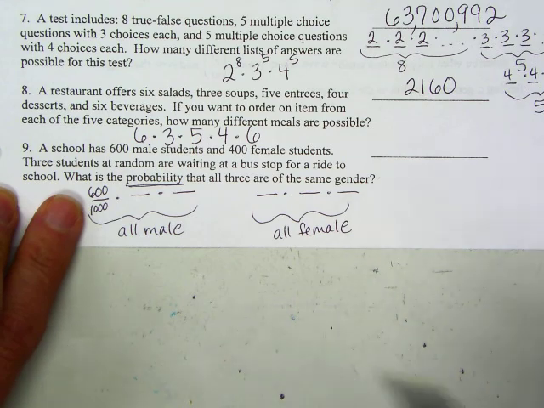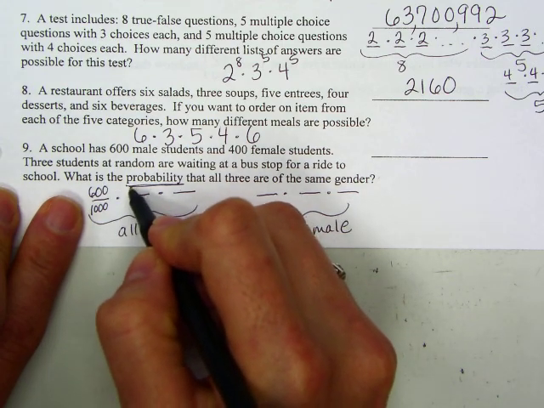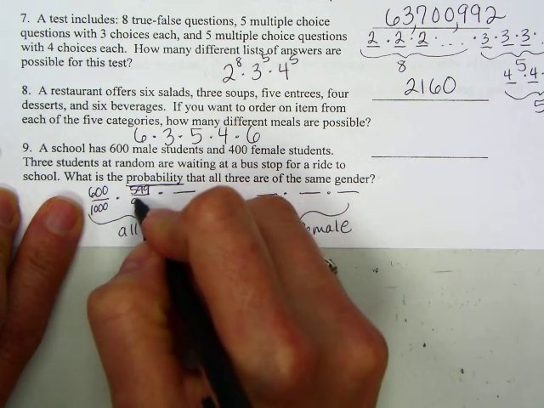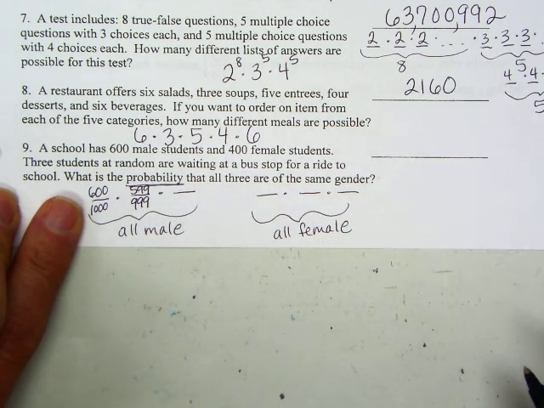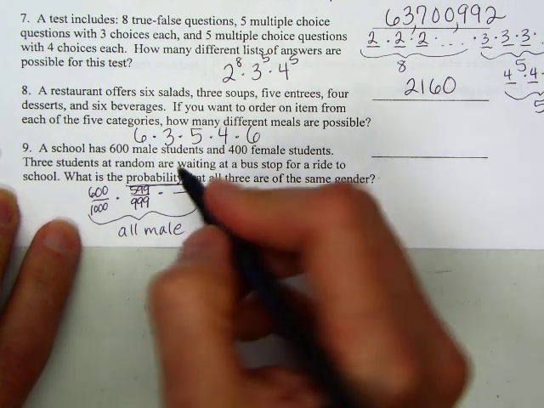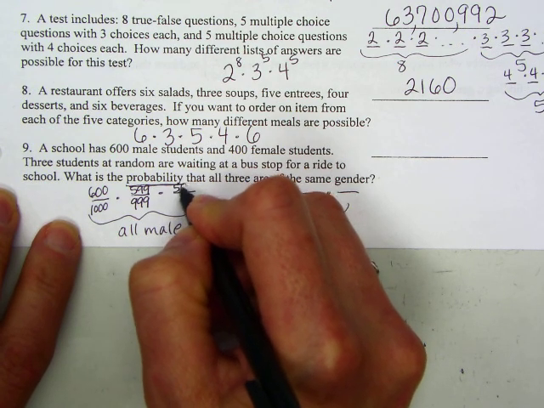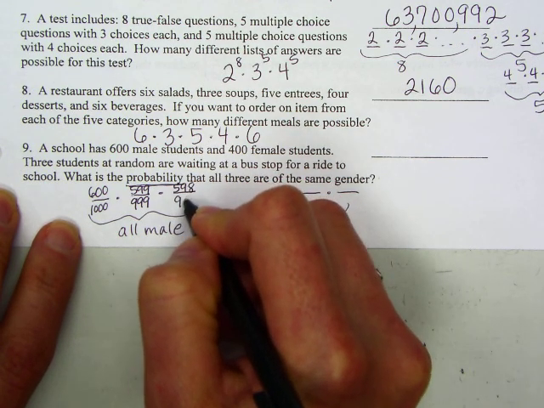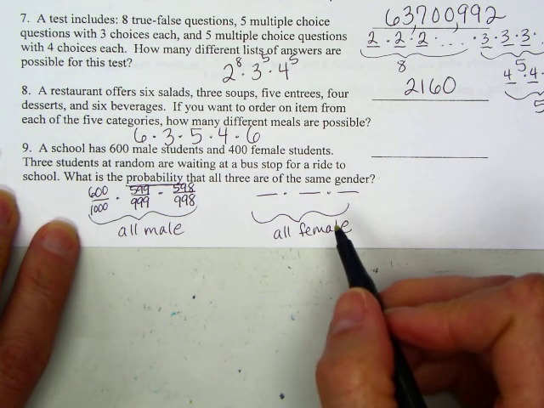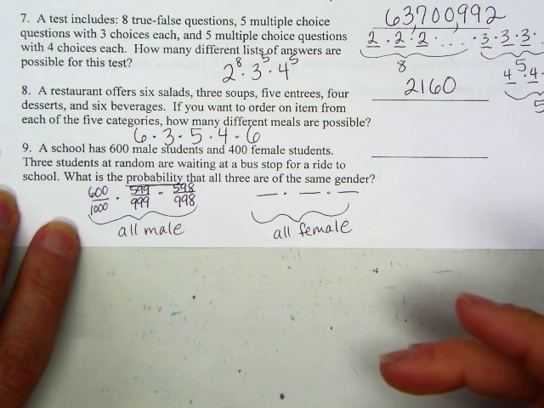But then once we have a man or a boy at the bus stop, then there's one less to pick from, right? So the probability for the second time would be 599 over 999. All right, because if somebody's already standing there, there's one less person to pick from. Okay, what do you think that third fraction is? 598 over 998.